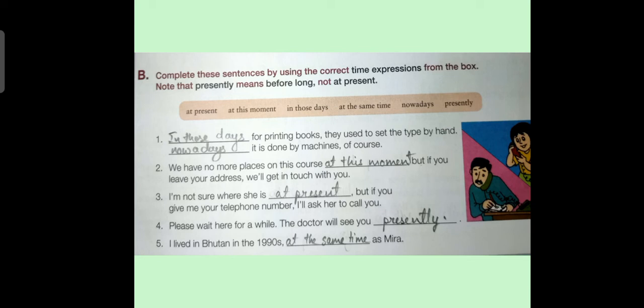In those days, for printing books, they used to set the type by hand. In those days, we will write in the first blank of sentence number 1. Now, in the second blank of this sentence number 1, we will write nowadays. Nowadays, it is done by machines of course.